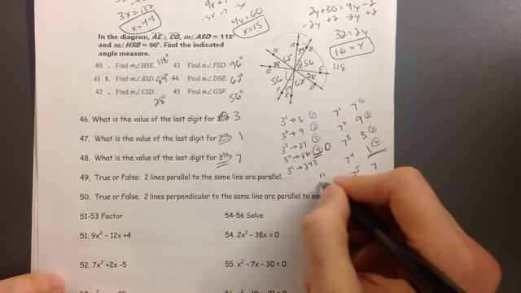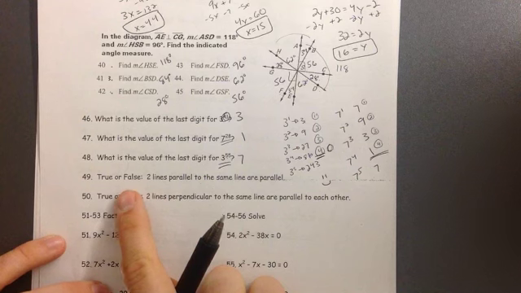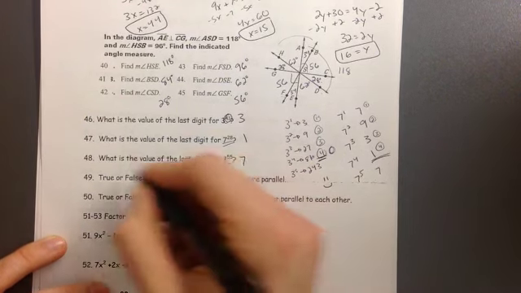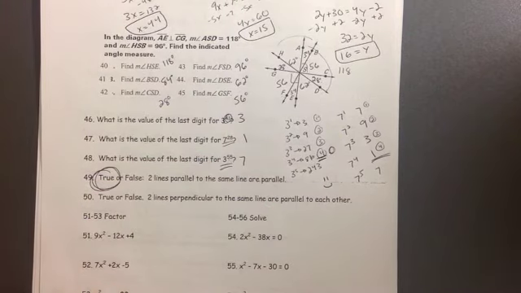Anyway, going on. True or false? 2 lines parallel to the same line are parallel. True. All right, doesn't matter how you do it. It's always going to work out. Now this next one, a little crazy. I'm not going to lie.